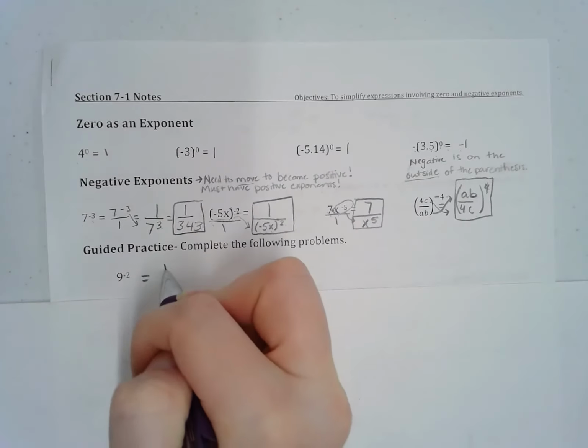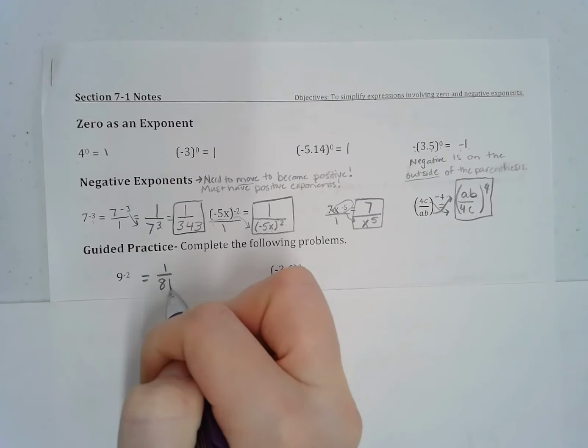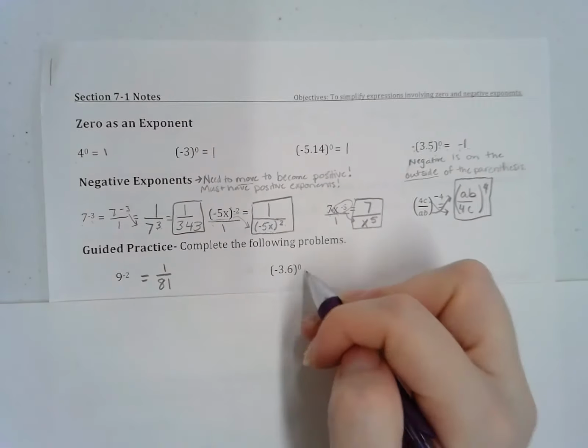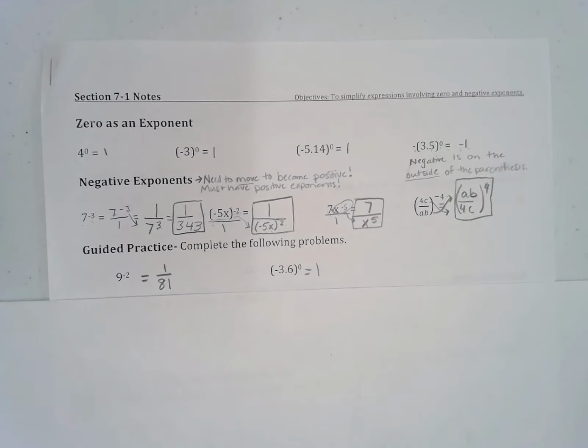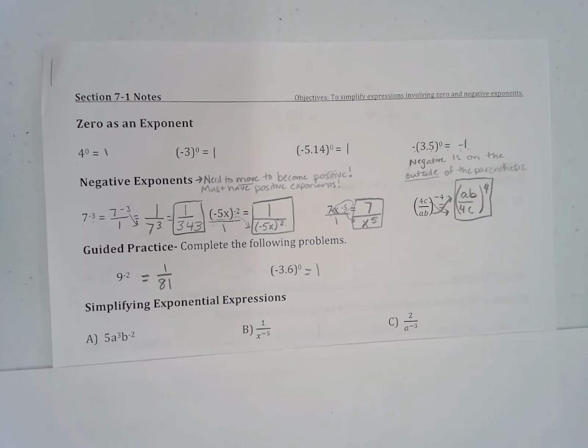This first one should equal 1 over 81. This next one, because everything's to the 0 power, is just going to be a positive 1. Next, we're going to move on to simplifying exponential expressions. So this is what happens when we have multiple parts.